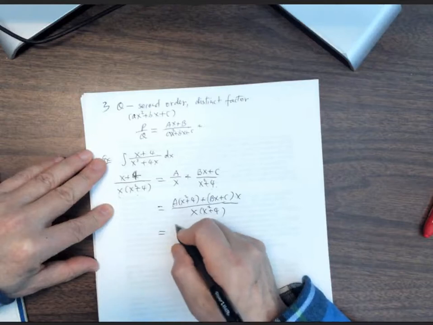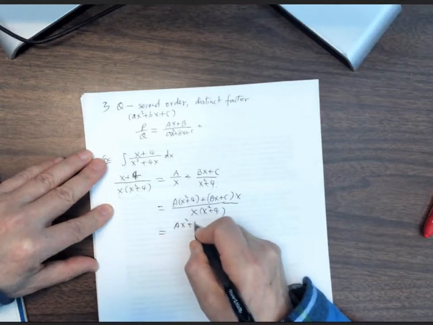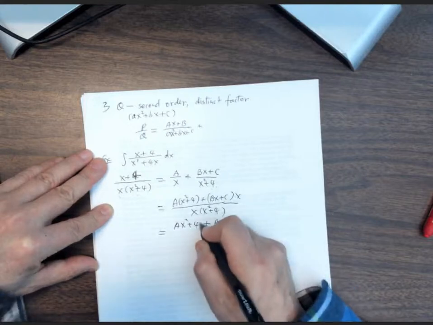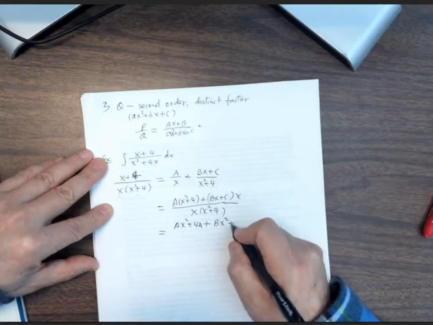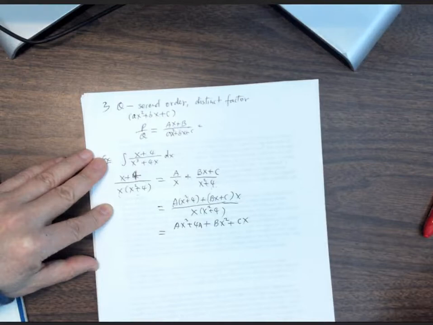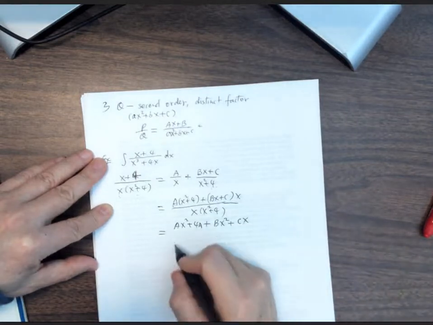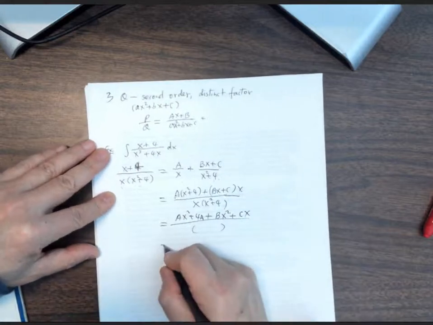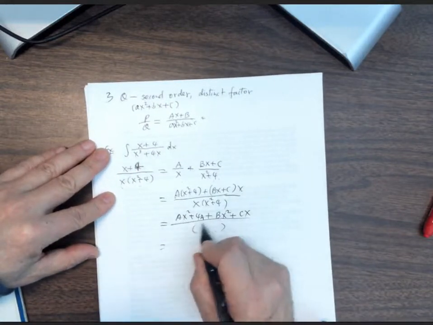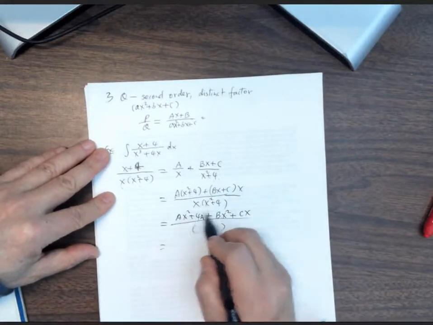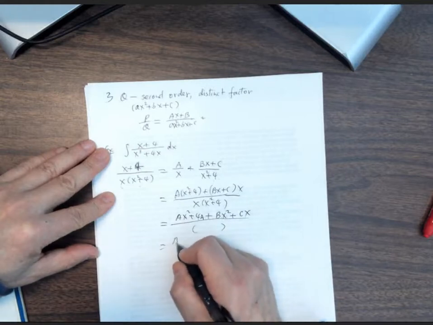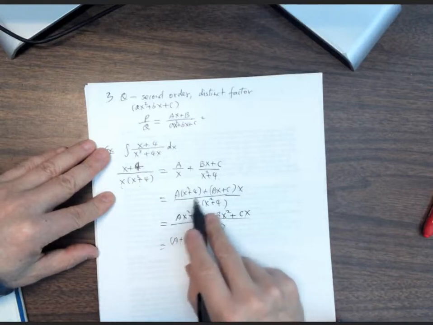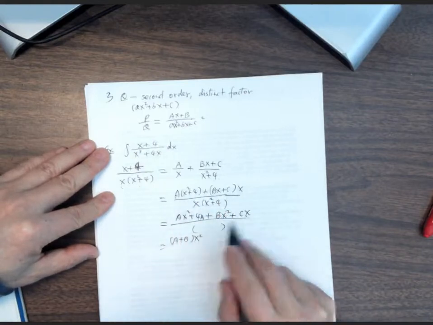Multiply out: Ax squared plus 4A, plus Bx squared, plus Cx, over just the denominator, and combine x squared terms. There's Ax squared and Bx squared, so I have A plus B times x squared. Now x terms, there's only one x term.